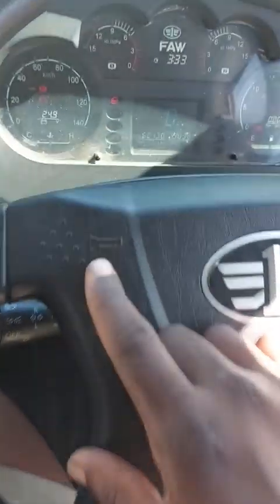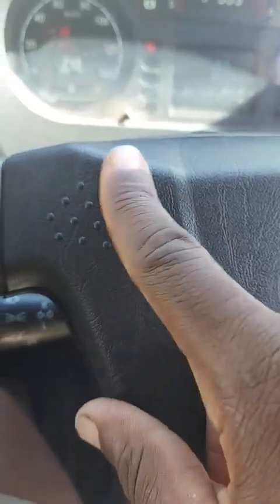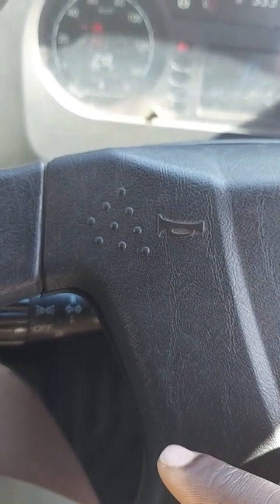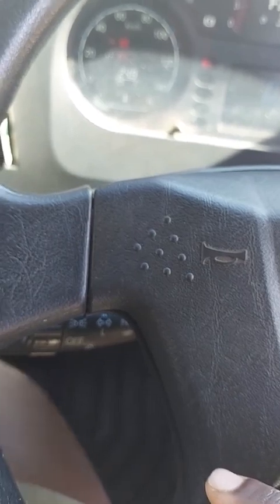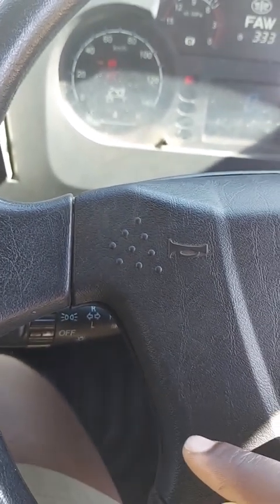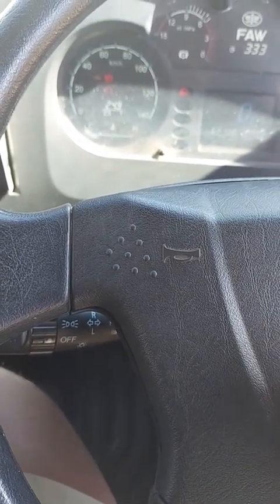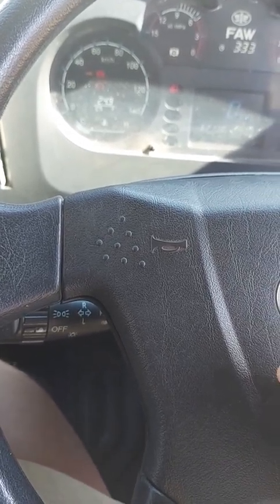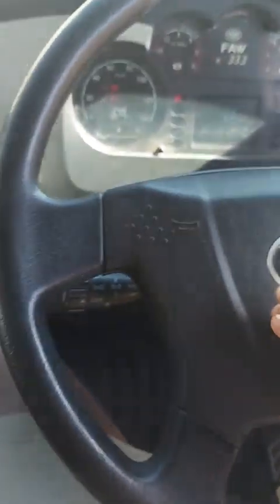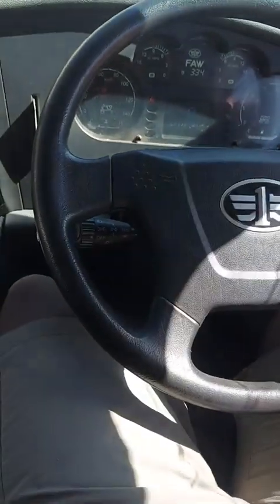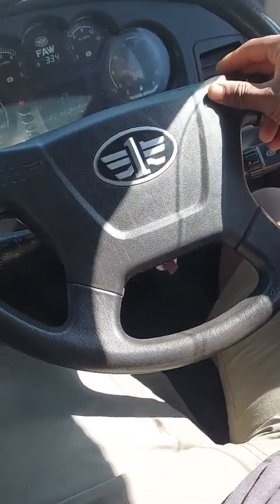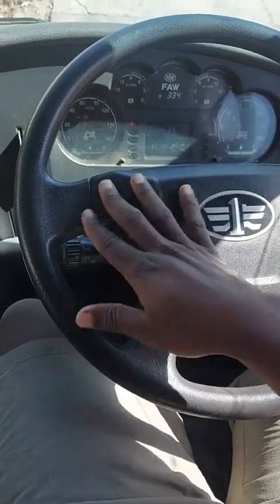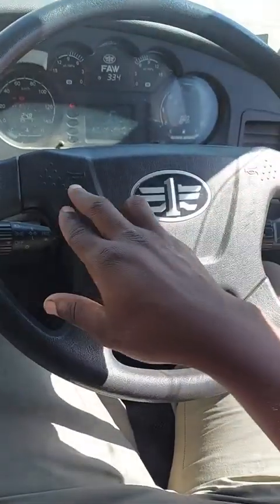Then the hooter, or the horn. Others call it a horn, which you use to give a signal. You press here. This is a hooter on this steering. This is the symbol for the hooter or the horn.